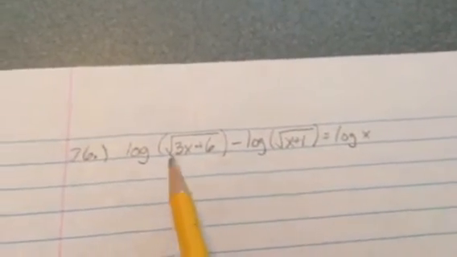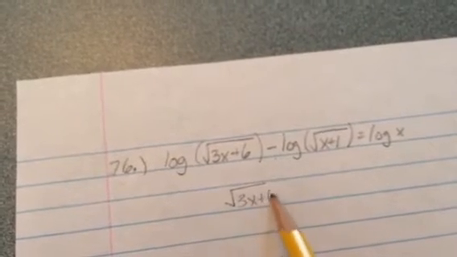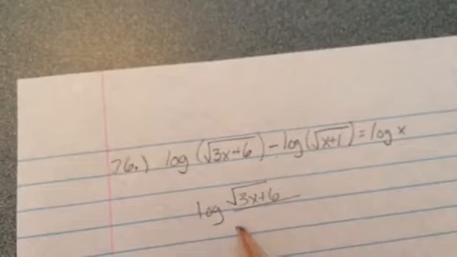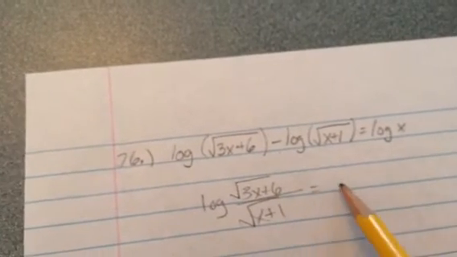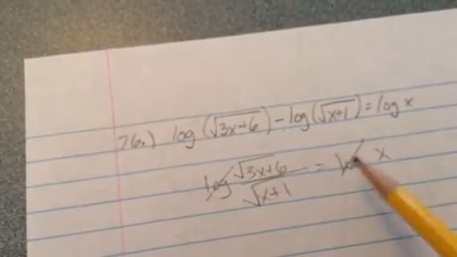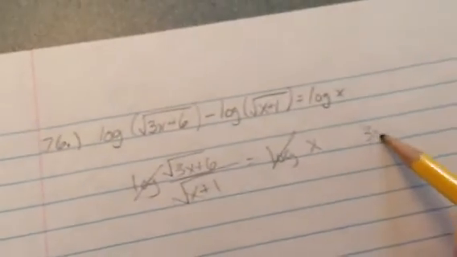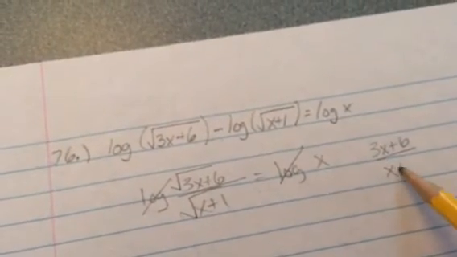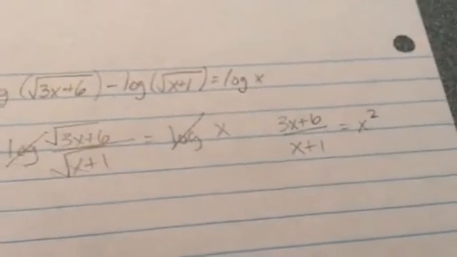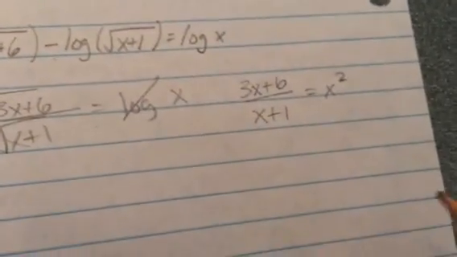All right. Same thing here, except that there's log on both sides, which makes this much nicer. So when I condense this one, I get the square root of 3x plus 6, log of that over the square root of x plus 1 equals the log of x. And if the log of this equals the log of that, then this equals that. And then you could just square both sides and get 3x plus 6 over x plus 1 equals x squared. And multiply this over and solve for x that way.